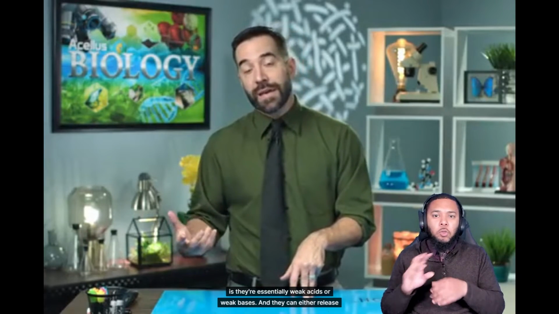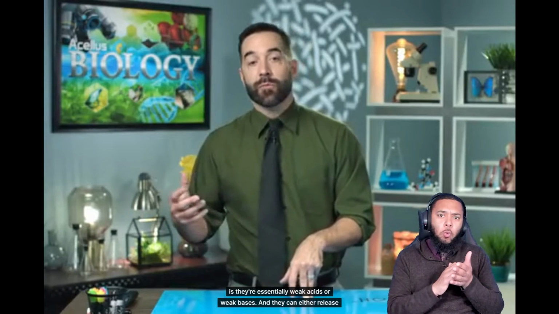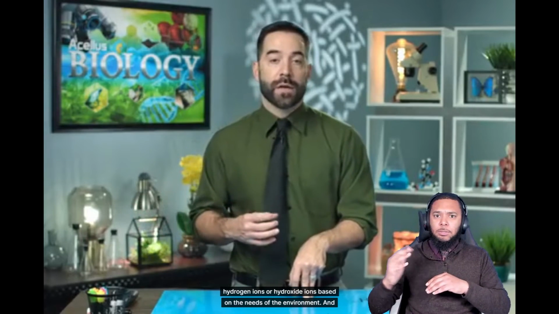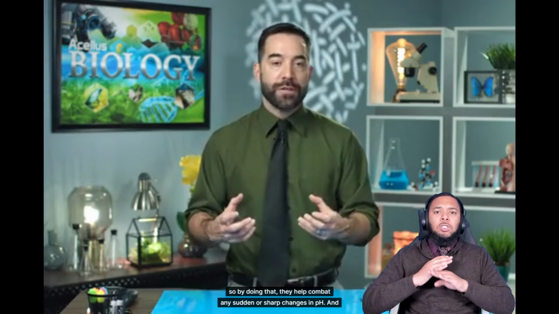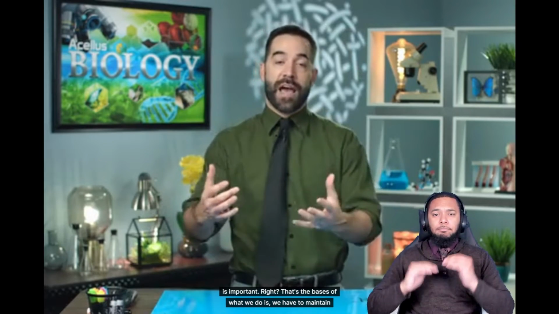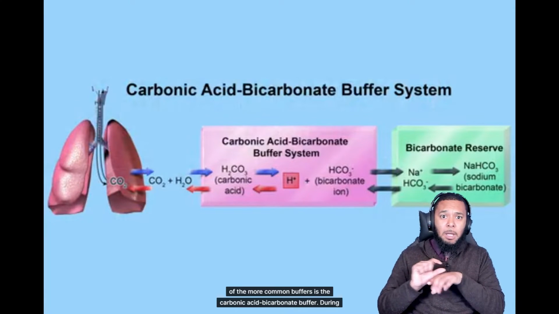So we use these buffers, and what buffers are is they're essentially weak acids or weak bases, and they can either release hydrogen ions or hydroxide ions based on the needs of the environment. And so by doing that, they help combat any sudden or sharp changes in pH, and this is going to help us maintain homeostasis. And as we know, homeostasis is important, right? That's the basis of what we do, is we have to maintain that balance within our bodies, within our internal environments. So one of the more common buffers is the carbonic acid bicarbonate buffer.